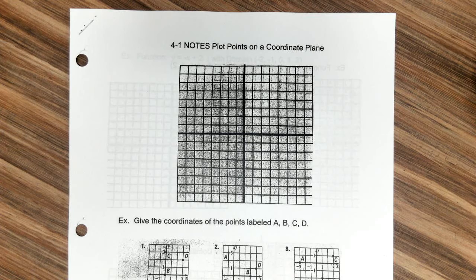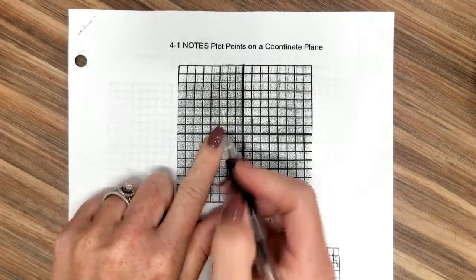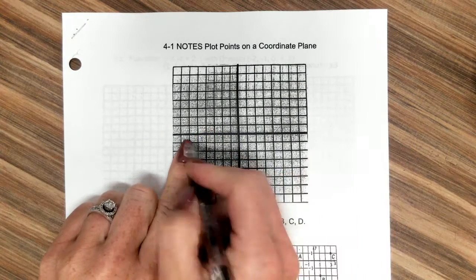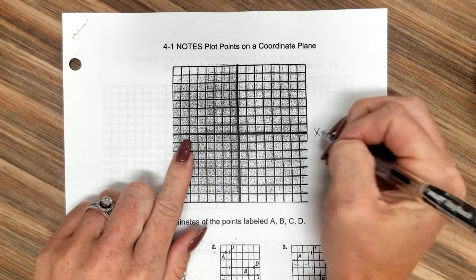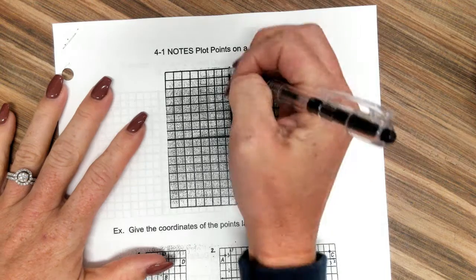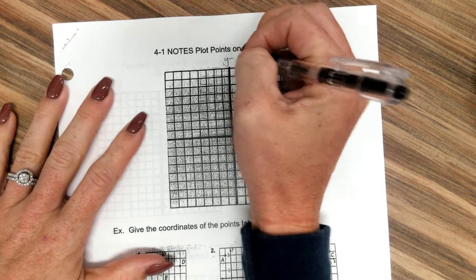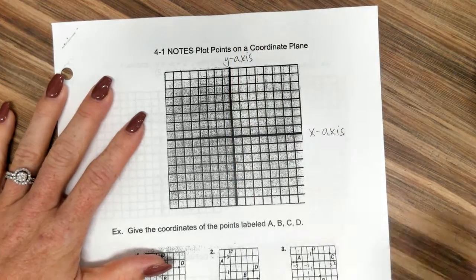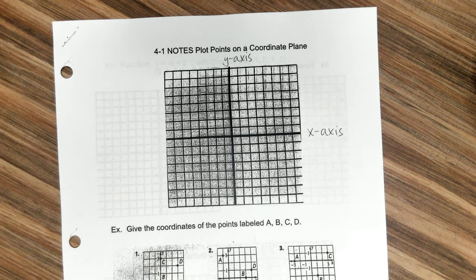All right, so it's very important that you know your axes. What axis is this? This is the x-axis. And this is the y-axis. The x-axis runs from left to right horizontally, and the y-axis runs up and down, which is vertically.